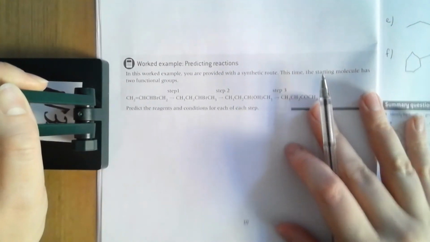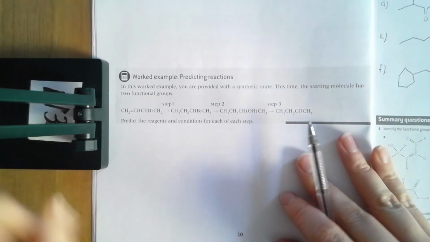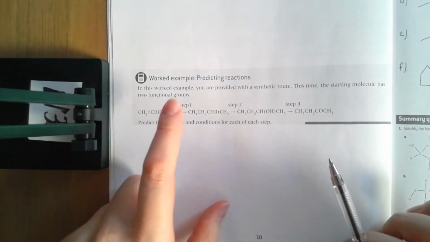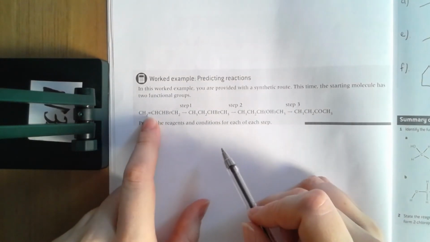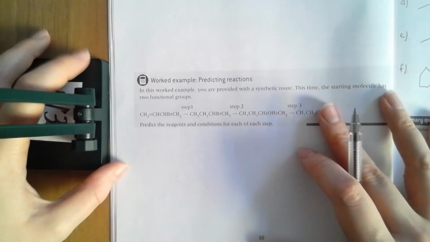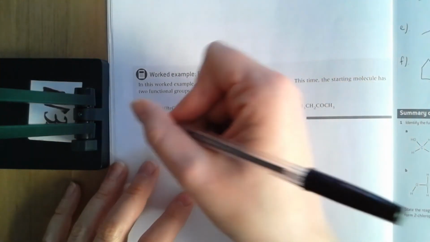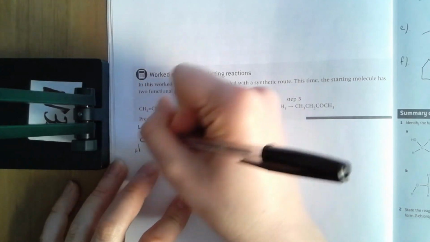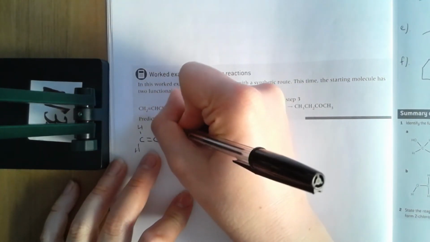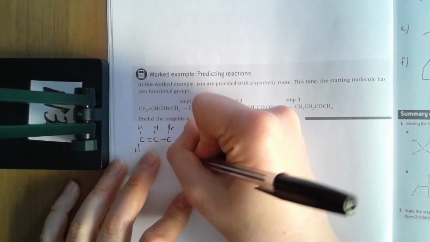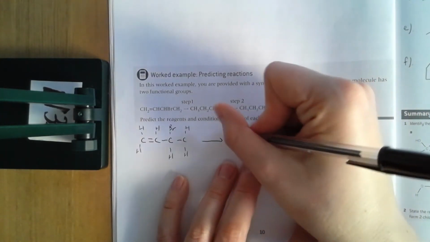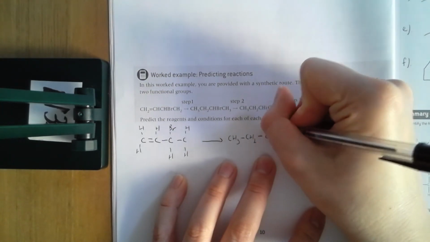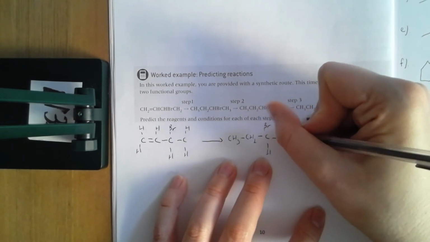Okay, the next worked example says, predict the reagents and conditions for each step. And this time the starting molecule has 2 functional groups, okay? And you're going through 3 different steps. Again, they've given it to you just drawn out in structural formula. I would draw this out in full. I just think it makes it so much easier to see what you've got once you've drawn it out in full. So you have got a carbon double bonded to a carbon, that has a hydrogen on it. It's bonded to another carbon that has a bromine on it and a hydrogen. And then you've got a CH2. And in your next step, you have got a CH3, which I'm not going to draw, bonded to a CH2, bonded to a carbon that has a bromine and a hydrogen, and a CH3.